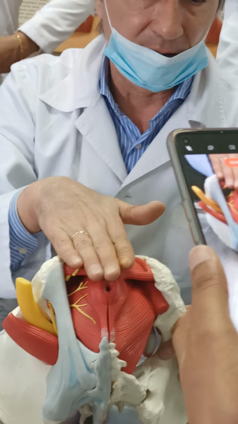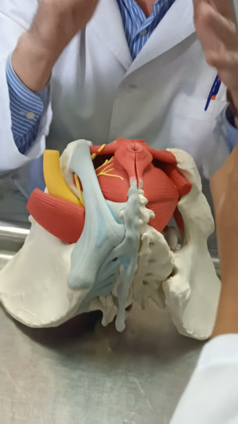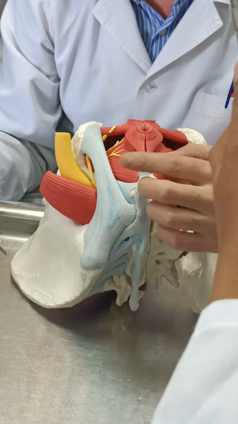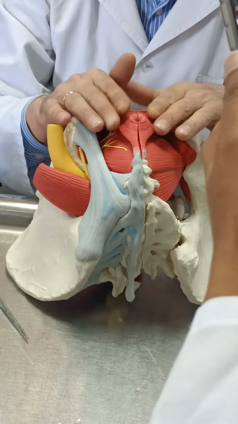First of all, the superficial fascia continues until the coccyx and sacrum, and it covers all the diaphragm. Then follows another fascia, inferior fascia of pelvic diaphragm, and it covers all the muscles.